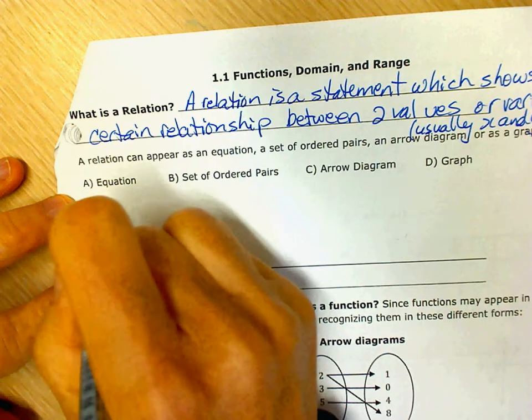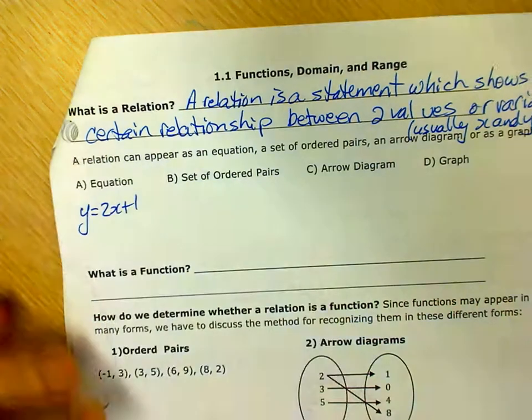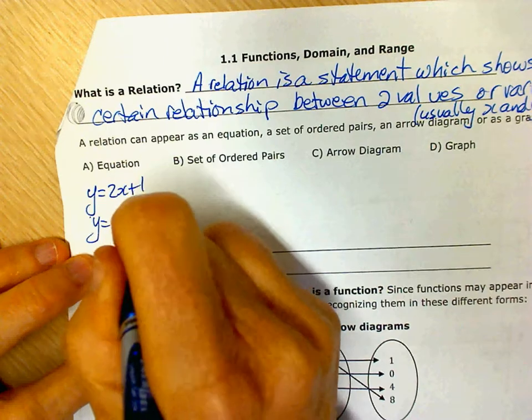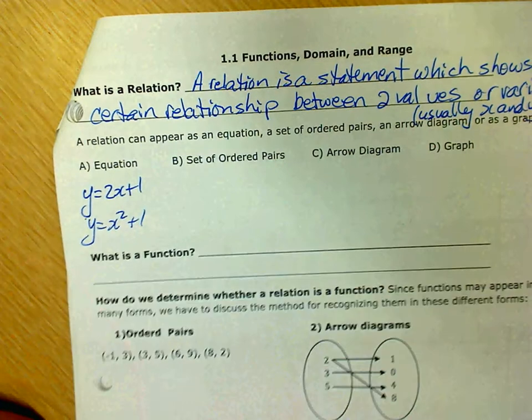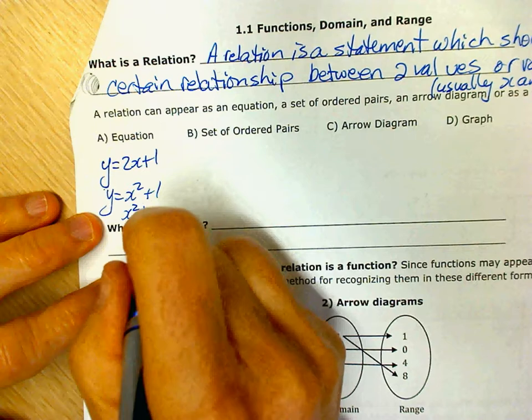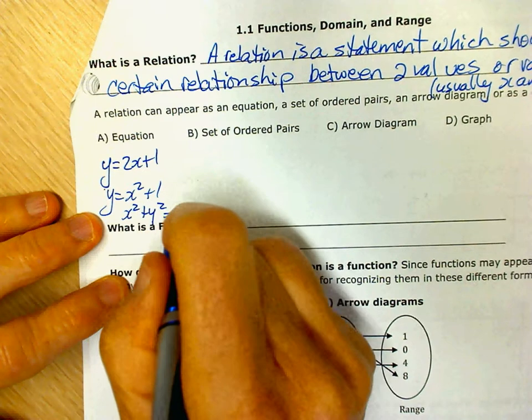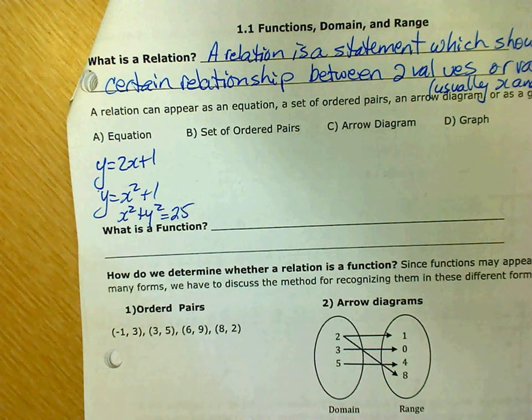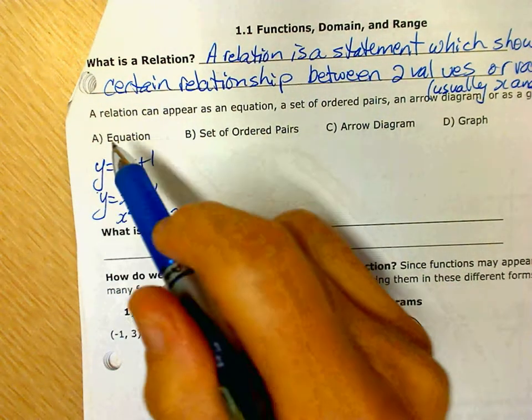Y equals 2x plus 1 is the equation of a line. Y equals x squared plus 1, which is the equation of a parabola. Or x squared plus y squared equals 25 is the equation of a circle. So you've seen equations before. So these are all examples of relations.